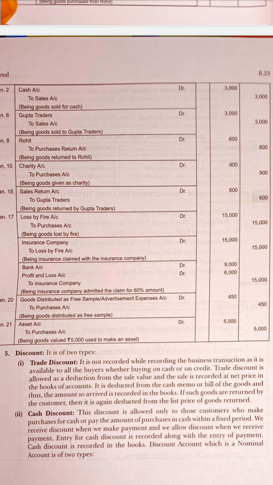Trade discount is not recorded while recording the business transactions because it is available to all the buyers whether buying on cash or on credit. So it is a reduction from the sales value. So trade discount is the amount which is to be deducted from the sale value and the sale is recorded at the net price. Understood? The balance net price is to be recorded in the books of accounts.